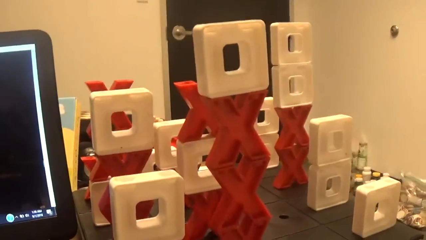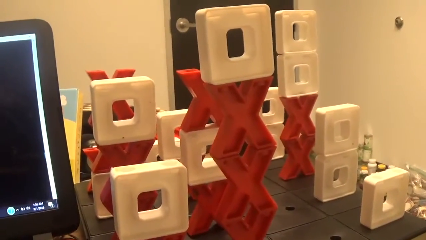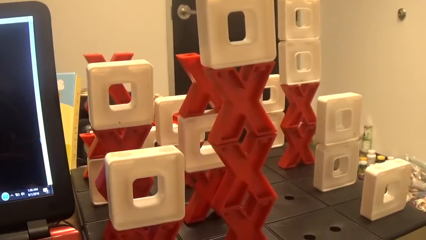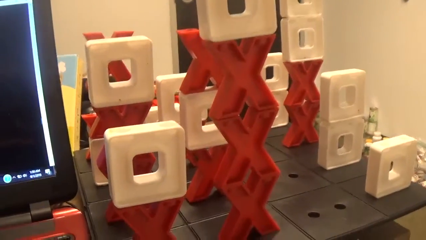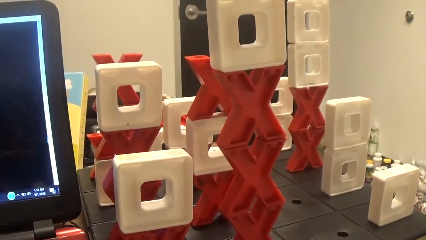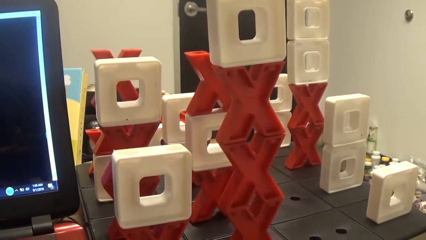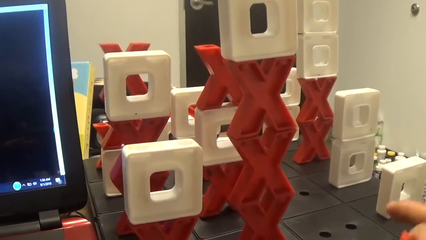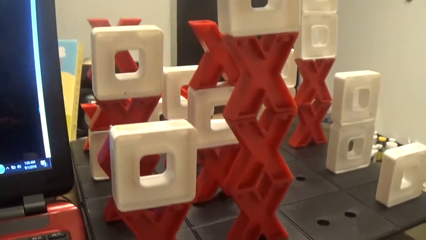I'm really excited because if this does really well, I'm thinking about using the same strategy for Connect 6, which is a very interesting game. Connect 6 is very far from being solved. This game could potentially be solved someday.